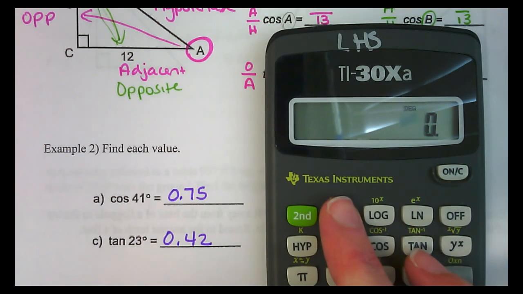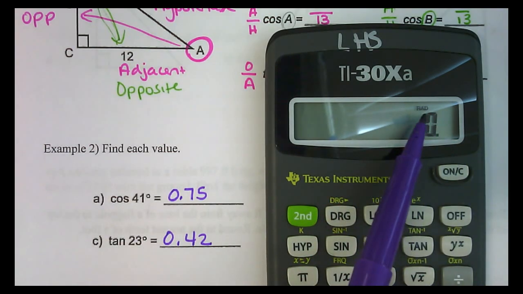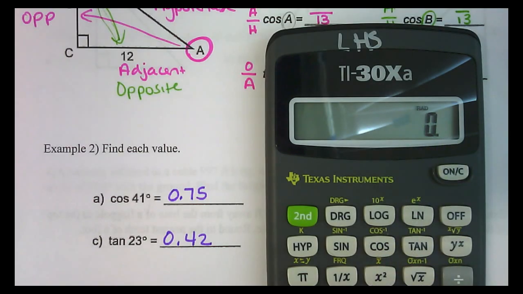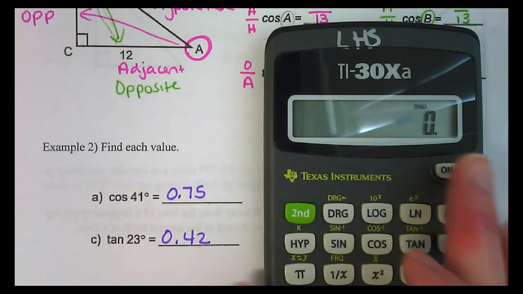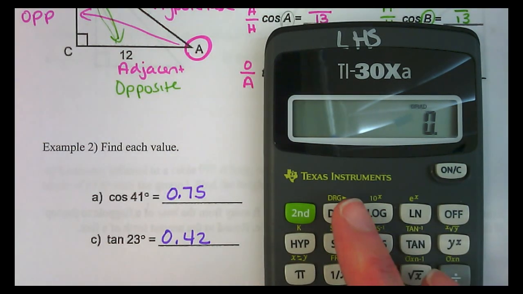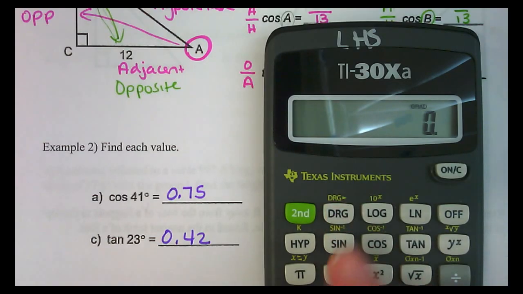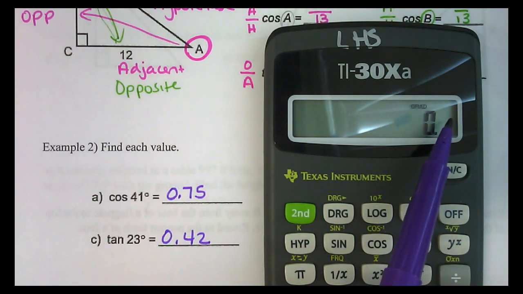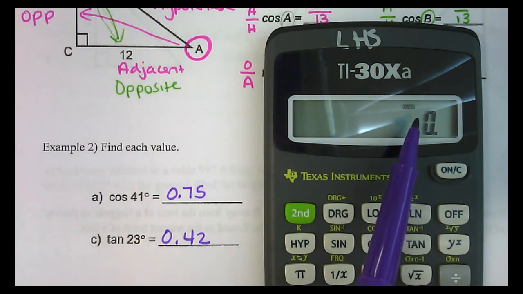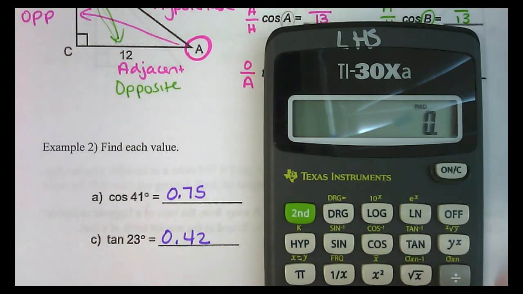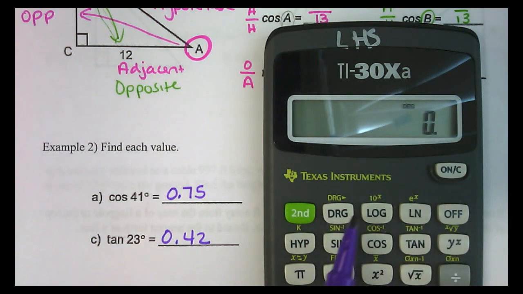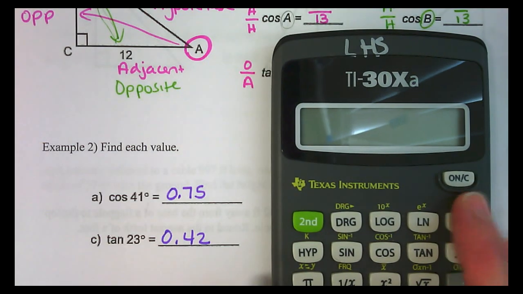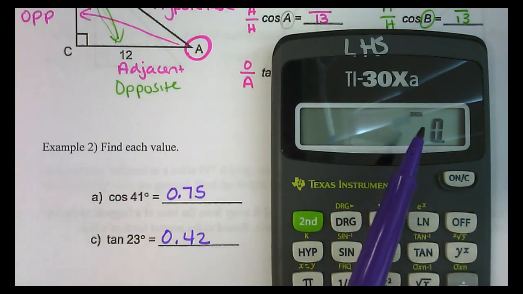If for some reason your calculator says RAD, that's radians, you are going to get a completely different answer. You always want to check to make sure your calculator is in the right mode. See, if I hit this button again, it says GRAD. If I hit it again, it says DEG. Now, the good news is, turn my calculator off and turn it back on. It defaults to degree automatically for this type of calculator. So as long as you turn your calculator off and back on, it's going to turn on in the correct mode.